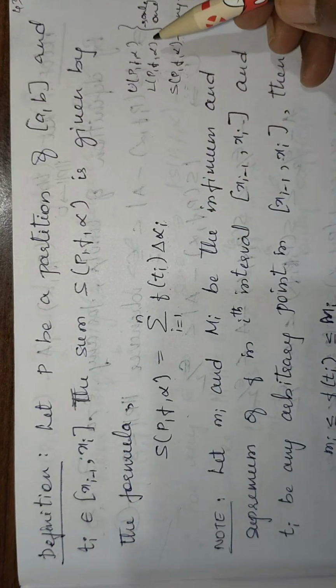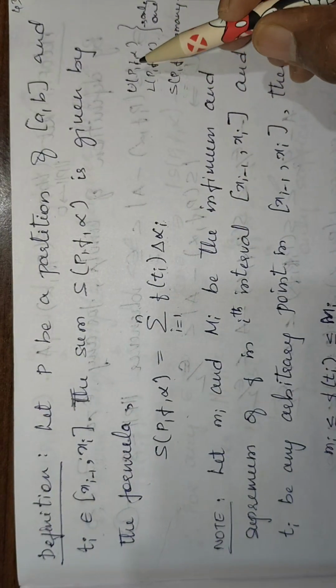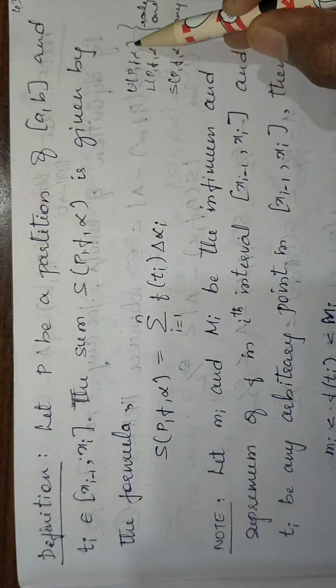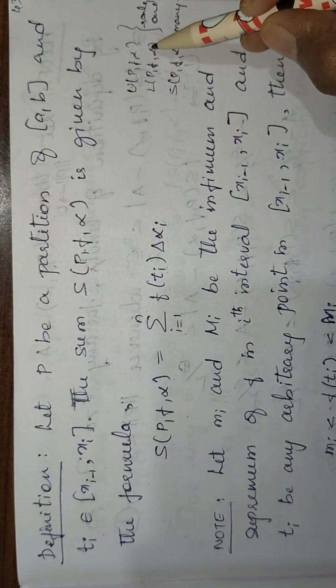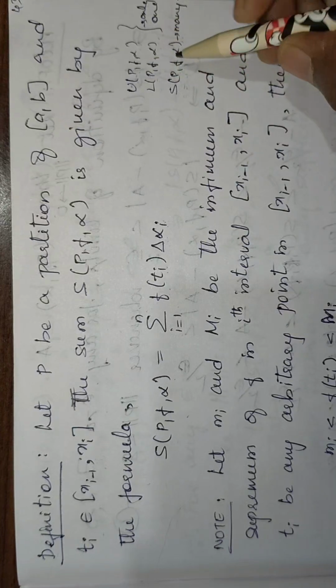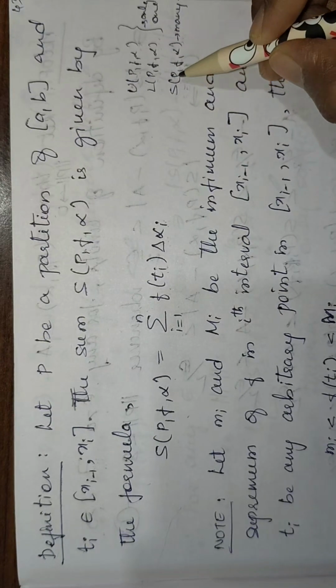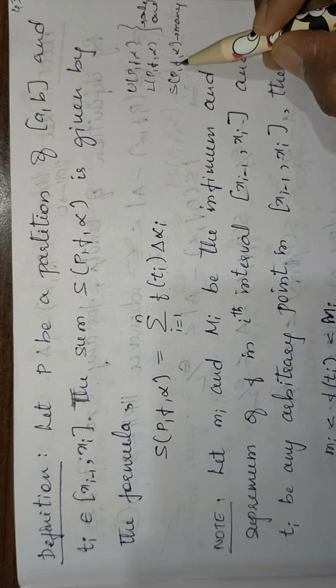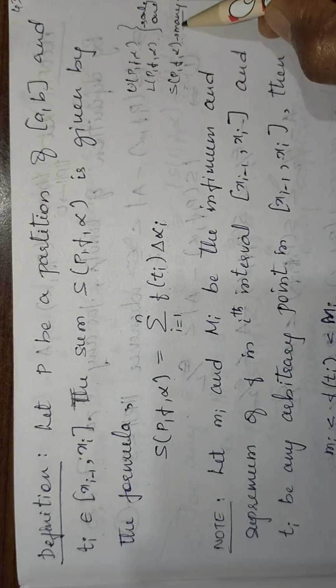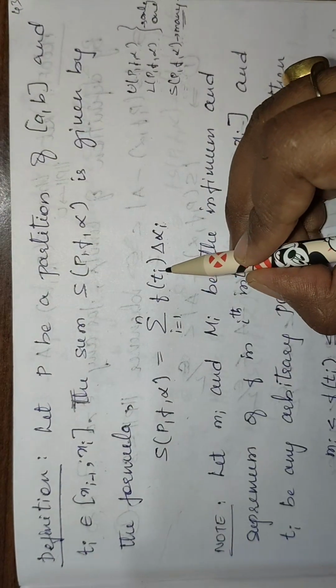Okay, and there is a small thing you need to note down. U(P, f, alpha) and L(P, f, alpha) are unique for the respective partition, but this is not the same with the sum S(P, f, alpha). This has many values depending on this ti.